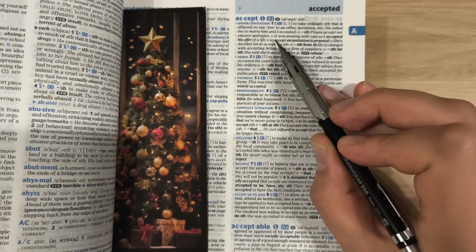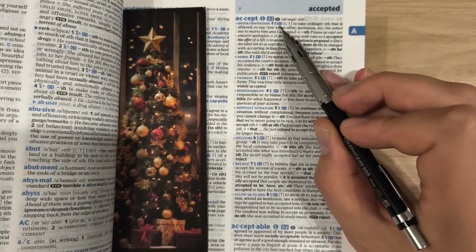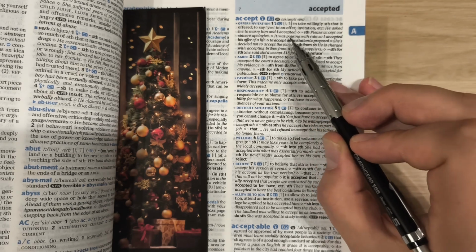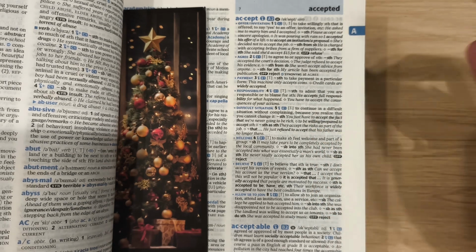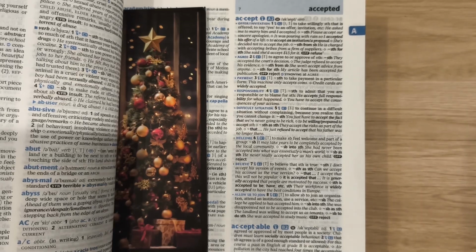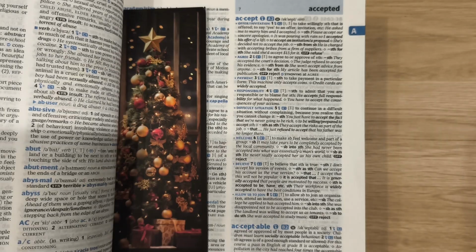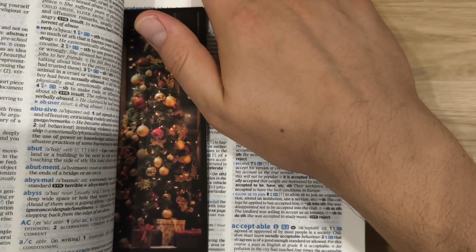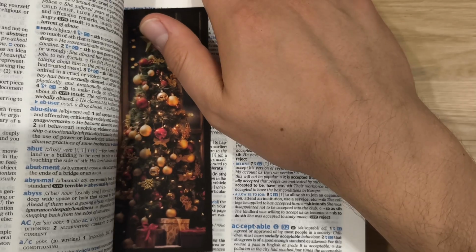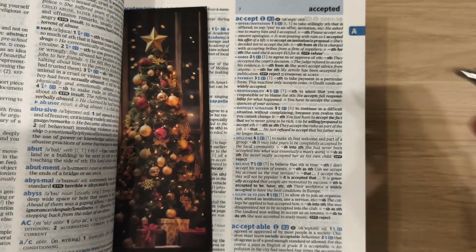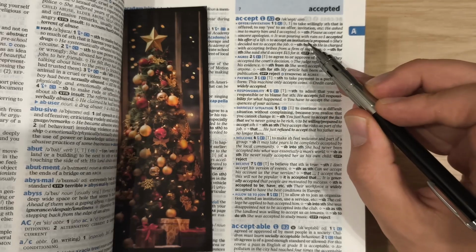I don't know why they say it was pouring with rain for level A2. They could have said it was raining. But what can I do? What can we do? It was raining, so I accepted his offer of a lift. I accepted. I said yes. I accepted the offer. Accept an invitation.